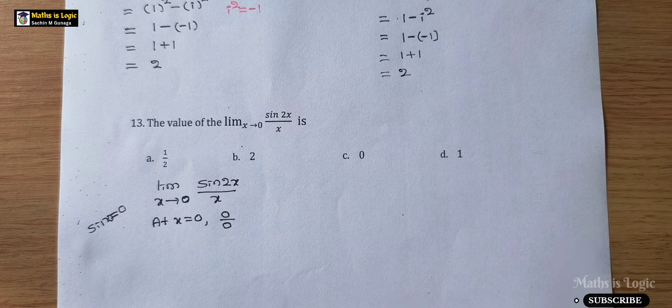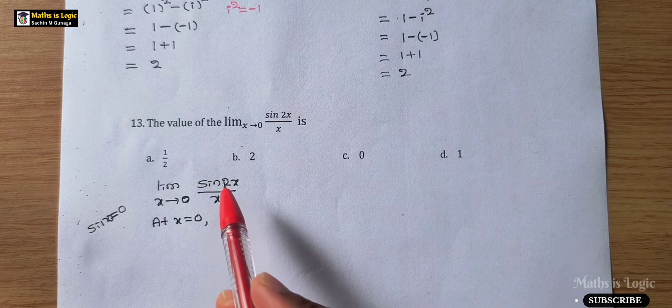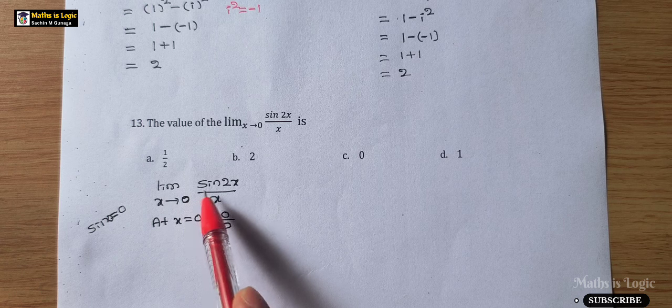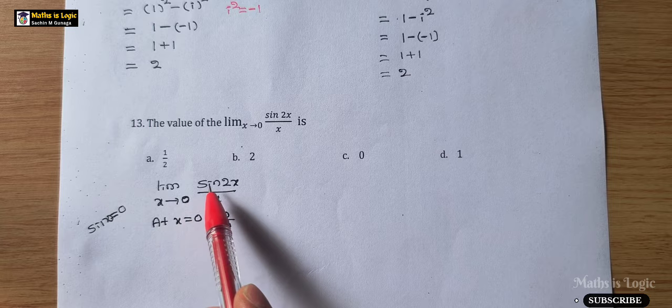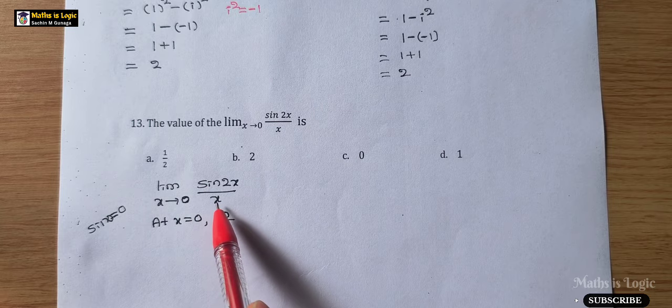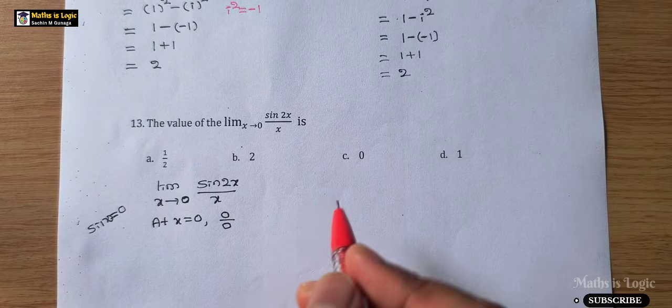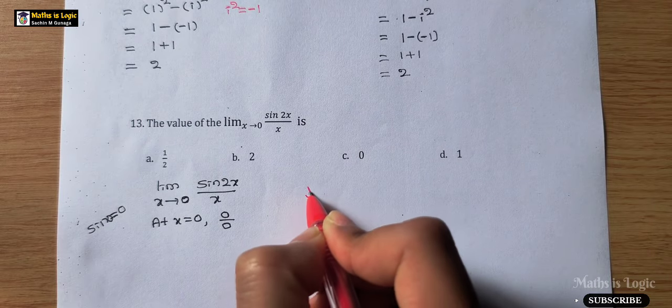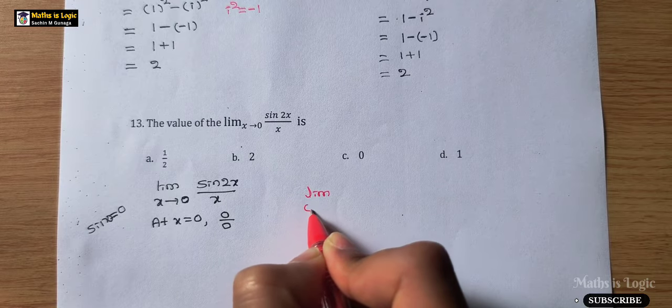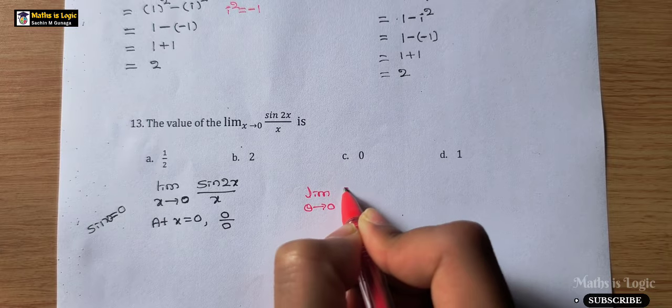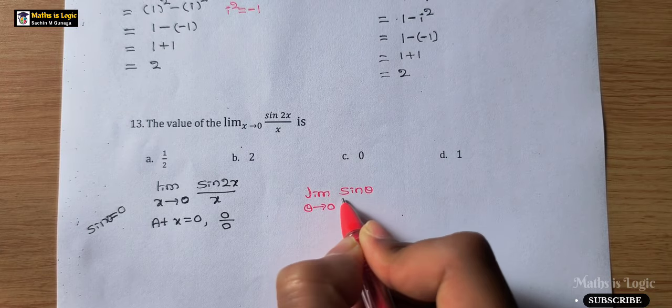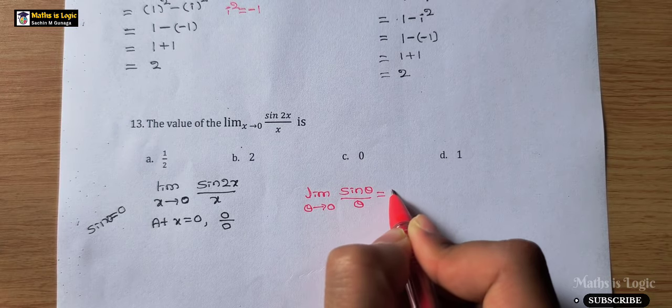So next, if you want to find the value of the limit as x approaches 0 of sine 2x divided by x, we are going to apply the standard formula. What is that standard formula? Limit when theta tends to 0 of sine theta divided by theta becomes how much? 1.